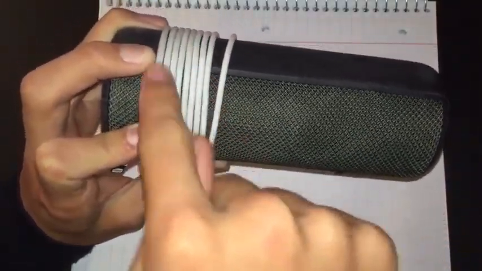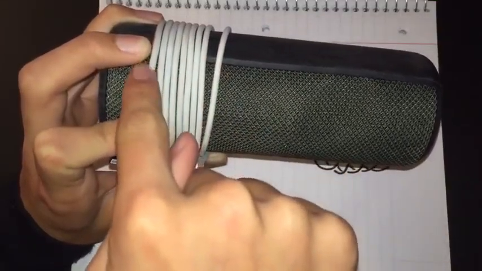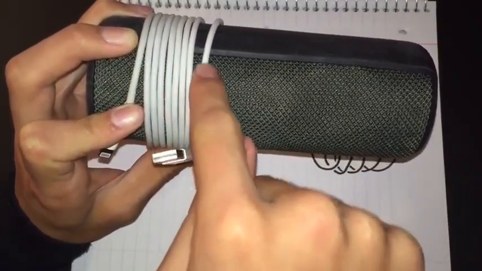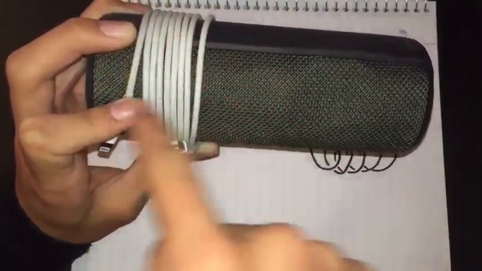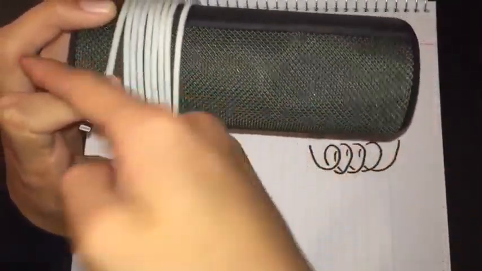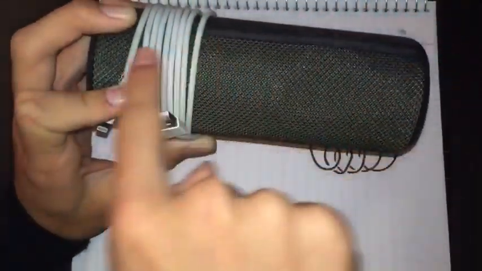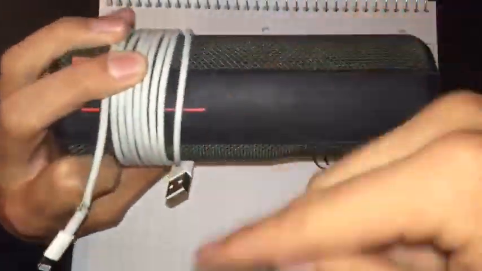And each of the turns of the wire create more and more of that field that goes through the solenoid and then out as well on all sides.